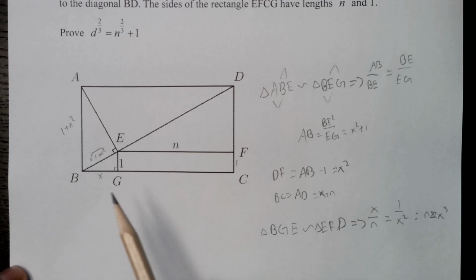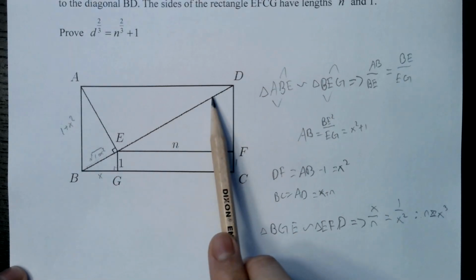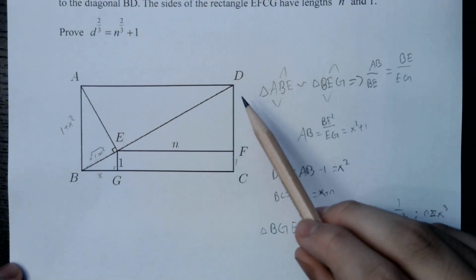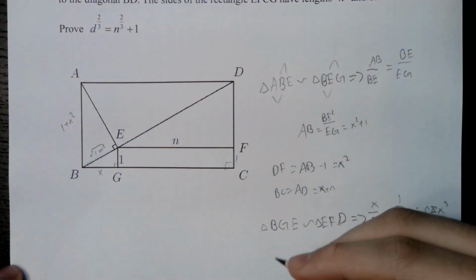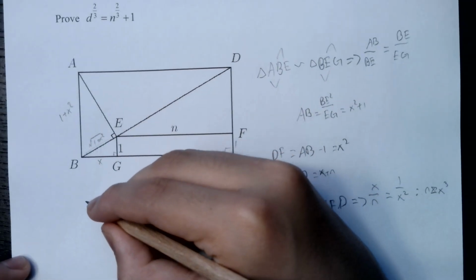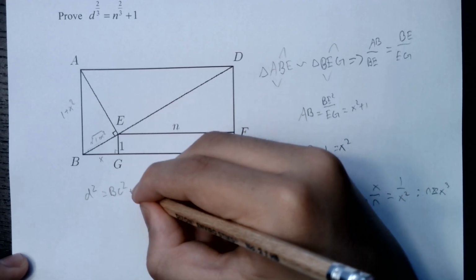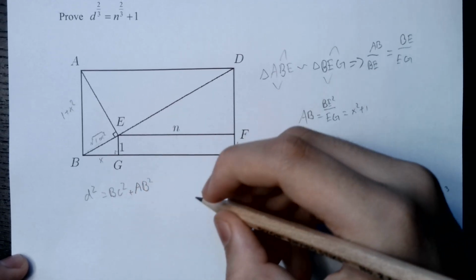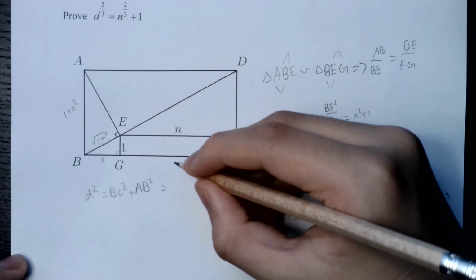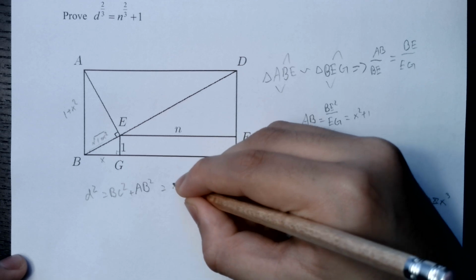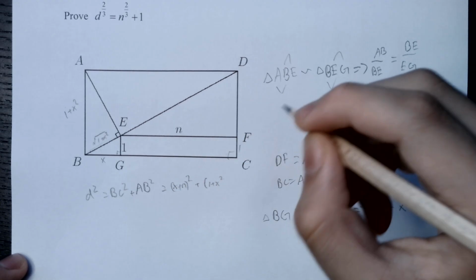Okay, so now that we have this, we can begin to look at what d squared would be equal to. Since d is the diagonal here, d squared should be equal to DC squared plus BC squared, a right angle triangle again. This means that d squared is equal to BC squared plus AB squared. Plugging in the values that we saw from before, this is equal to x plus n, squared, plus 1 plus x squared.